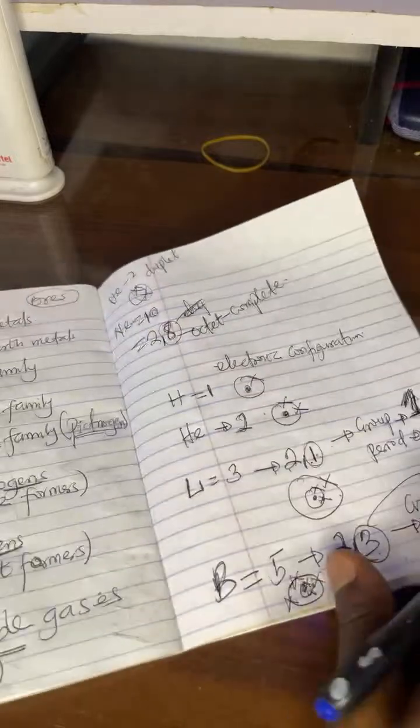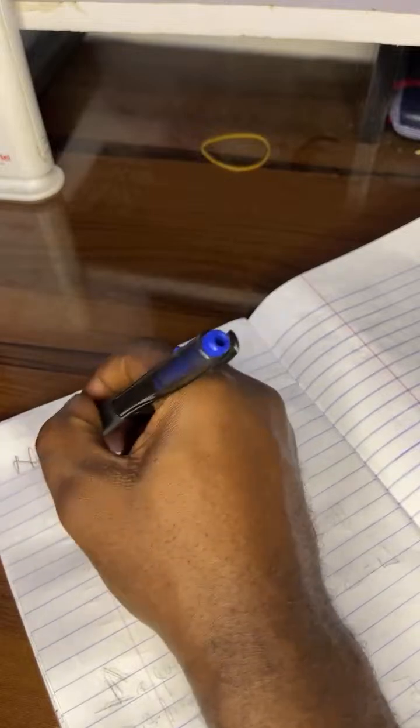Let's do another one. Let's say I give you sodium. Tell me what's the atomic number of sodium? Write down the atomic number of sodium.